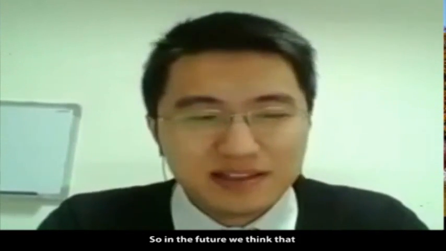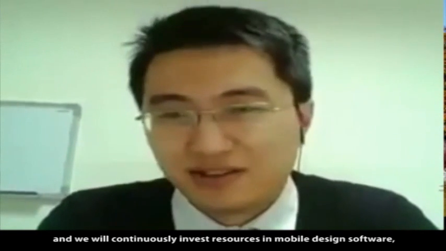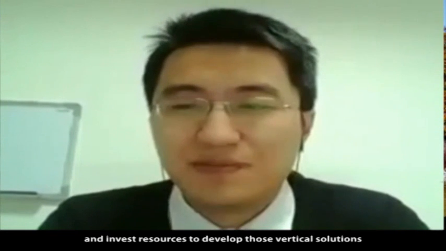So in the future, we think that the PC software, the mobile, and the cloud are the future of CAD software. We will continuously invest resources in mobile design software and invest the resources to develop those vertical solutions like architecture and mechanical.